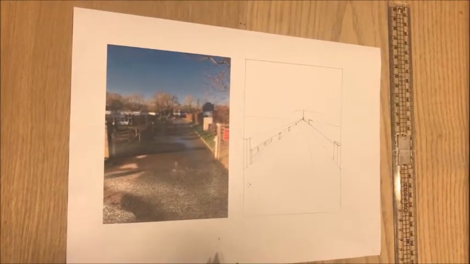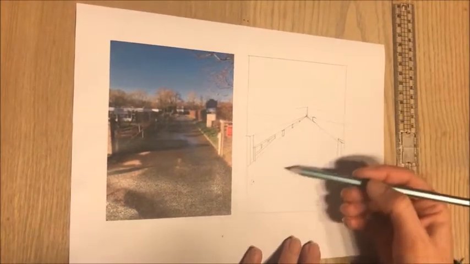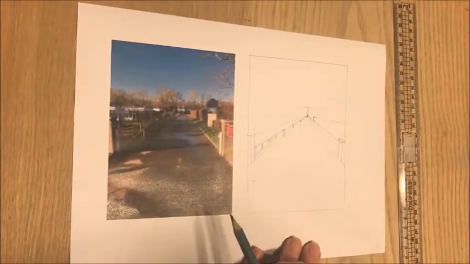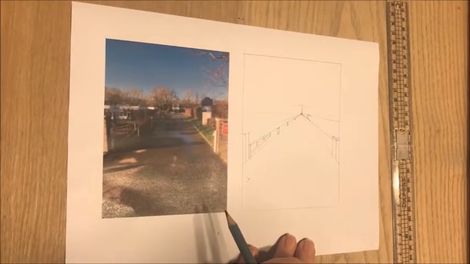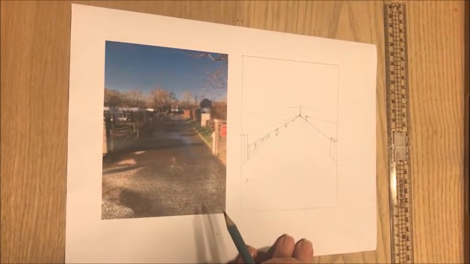I've got the outline there of my school at the back. I've got my road coming up. So now all I need to do is add some more detail in. Have fun!